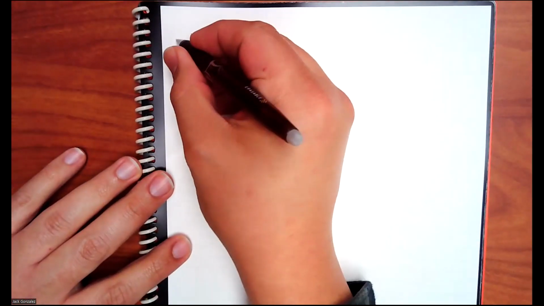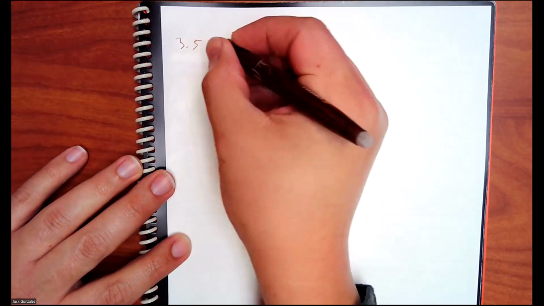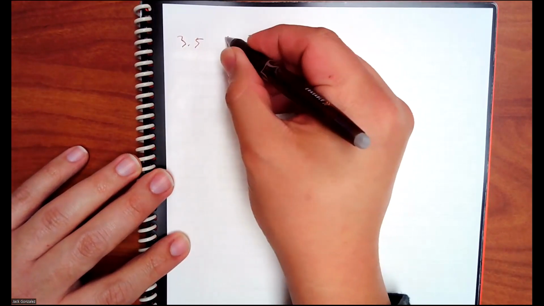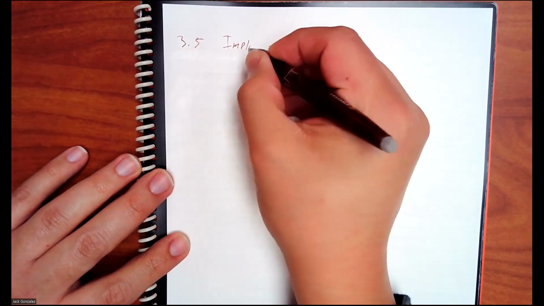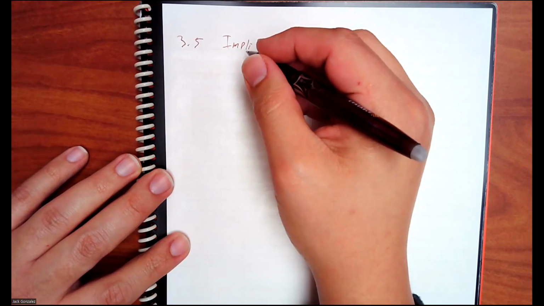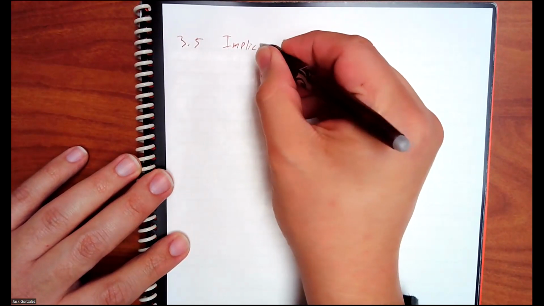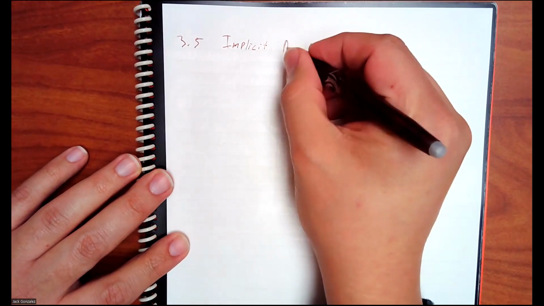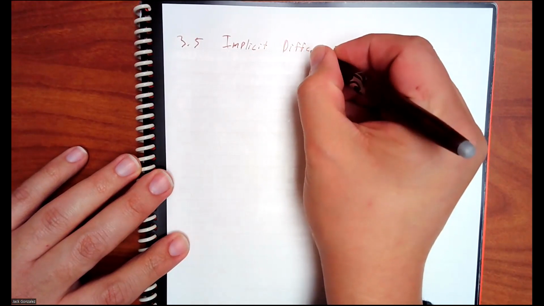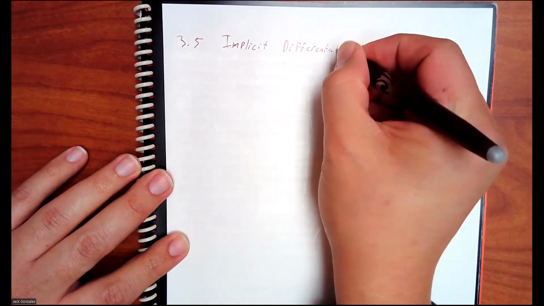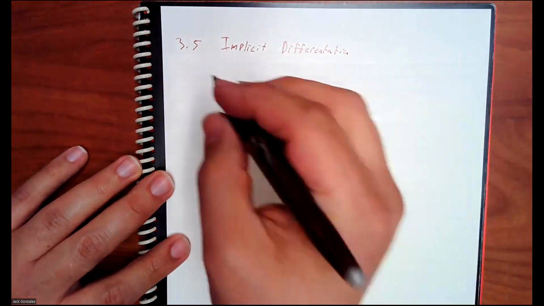Let's move on to 3.5. So this is when we pretty much have to let go of the prime stuff. You can kind of still use it here and there, but it starts to make more sense not to.